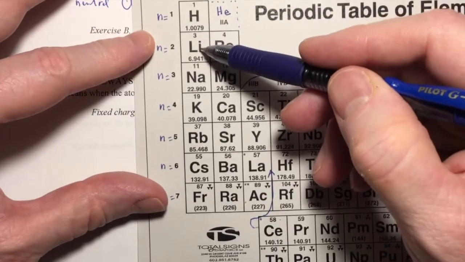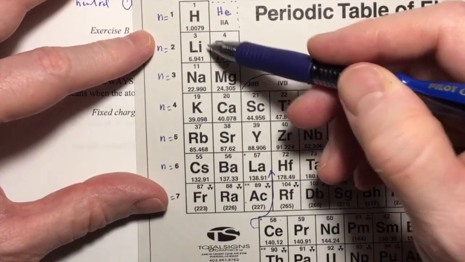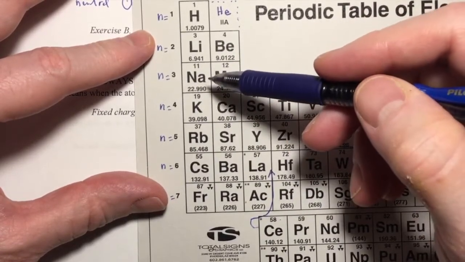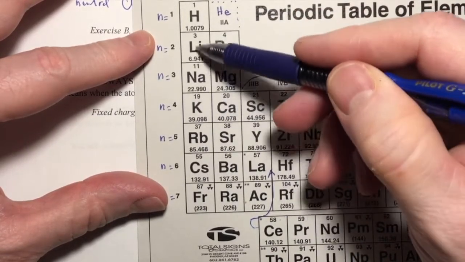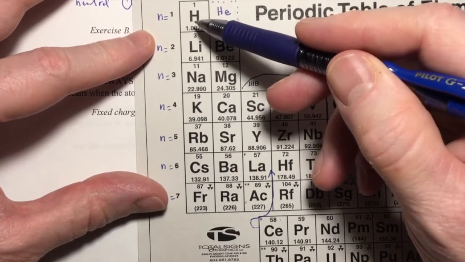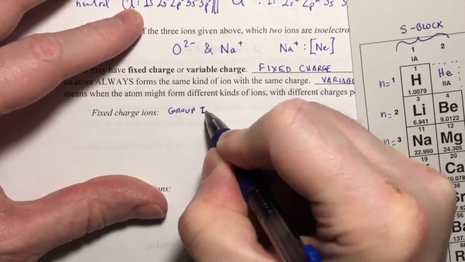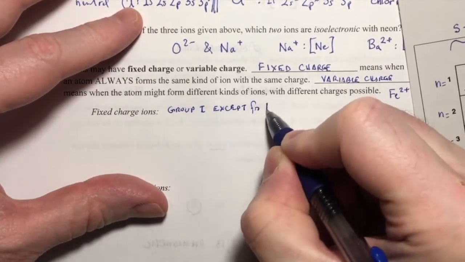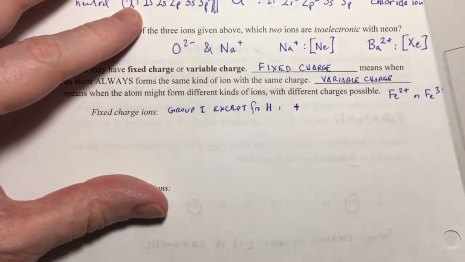Lithium will always lose 1 electron to become a lithium plus. Sodium will always lose 1 electron to become sodium plus. So group 1 elements form fixed charged ions, except for hydrogen. They always form a +1.